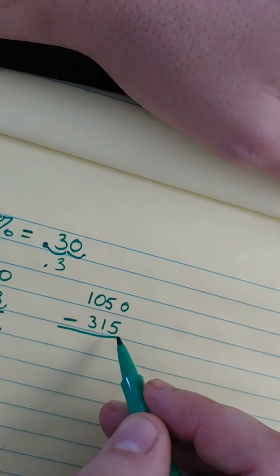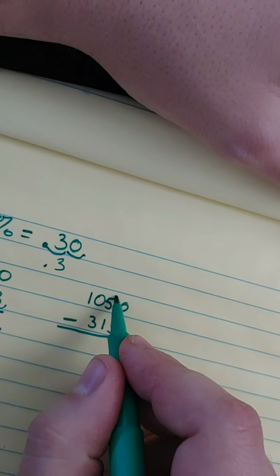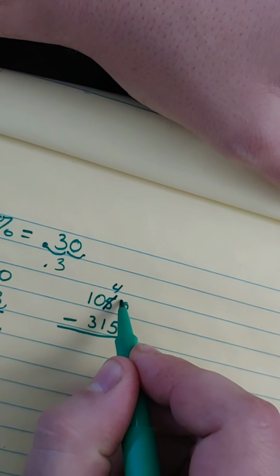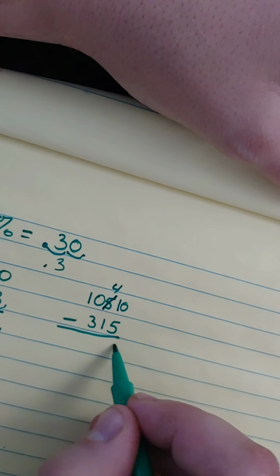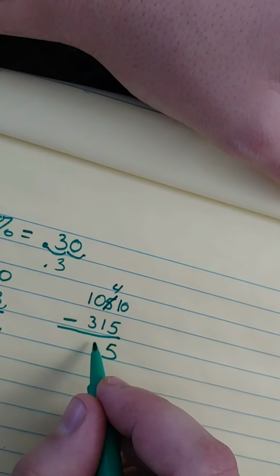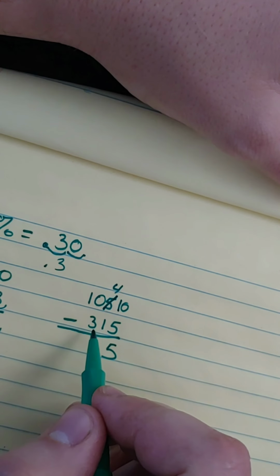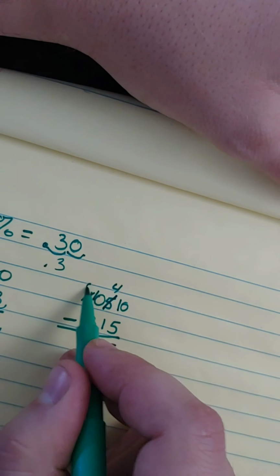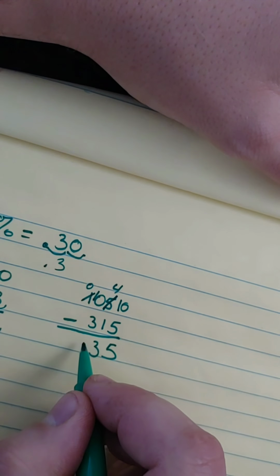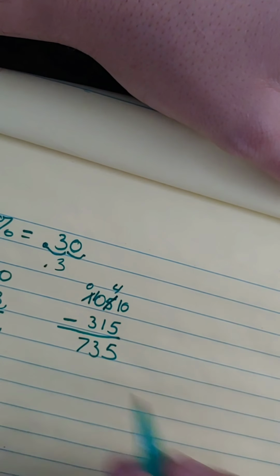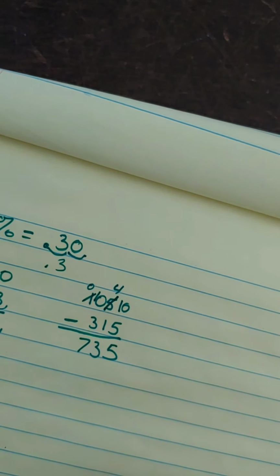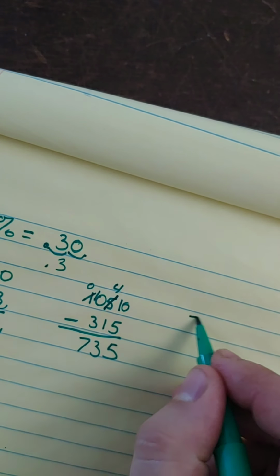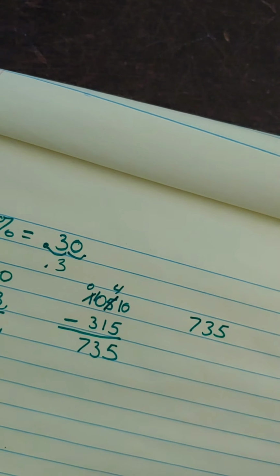So we got a 0 here and a 5 here. We cannot take 5 from 0, so we're going to have to borrow. 10 minus 5 is 5. 4 minus 1, 3. 0 here. We cannot take 3 from 0, so we're going to borrow the 1 from over here. 10 minus 3 is 7. So we have $735. This is how much Ingrid paid for the laptop, $735 after the 30% taken off.